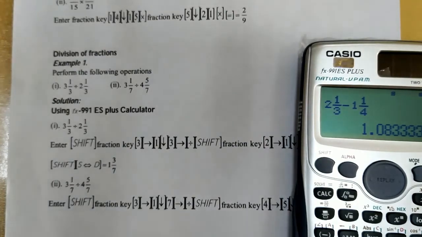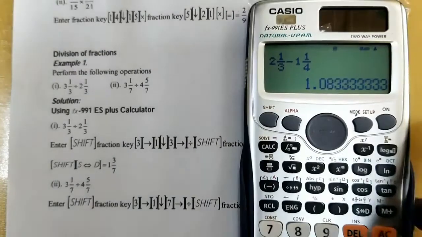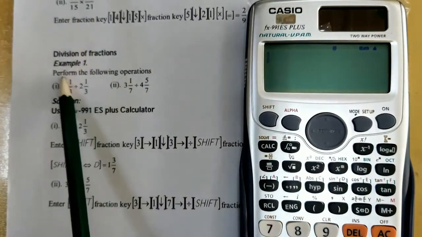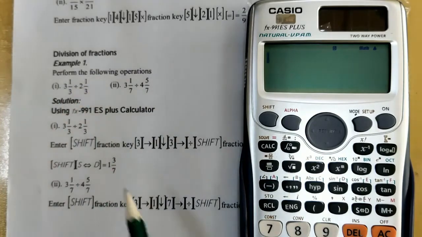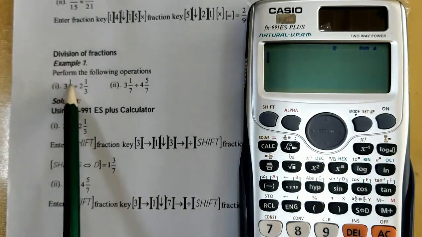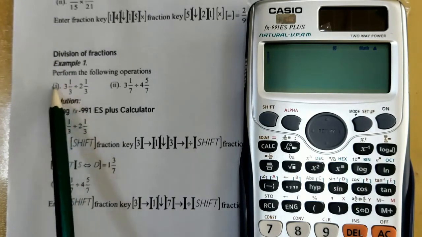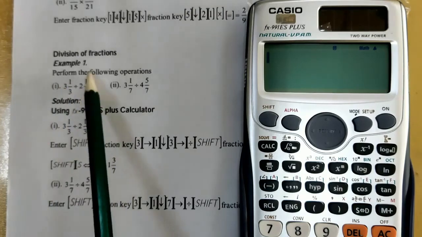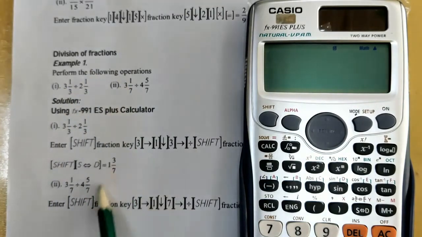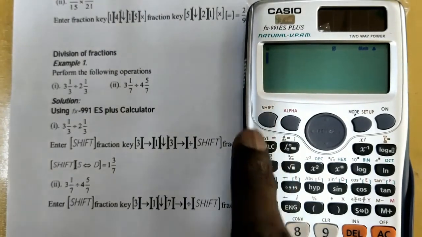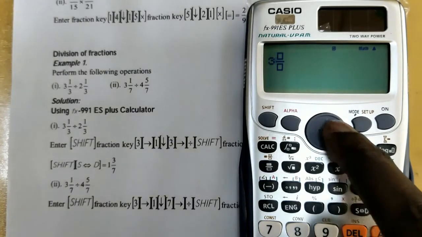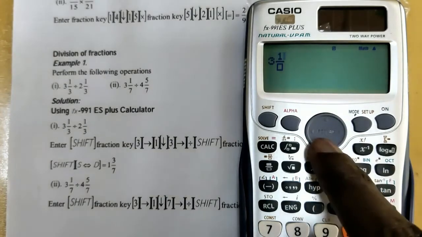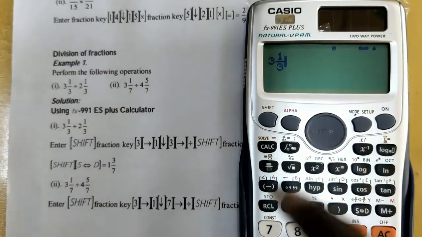Now it's easier to go by this, and when we try the first one, it says perform the following operations. We just want to pick the first one, and as you learn the first one, it helps you to do more. So the first thing we can see, this one is a mixed fraction, so we need a mixed fraction key, and this is also a mixed fraction. So the first thing you have to do is to go shift to the fraction key, which gives a mixed fraction. You enter 3, use the replay key, 1 replay key down, 3 replay key right.